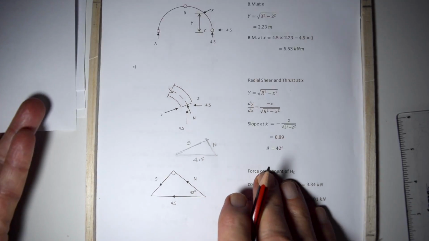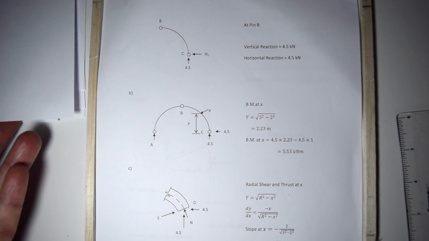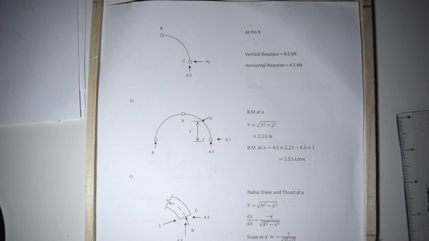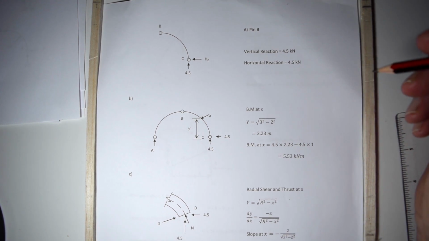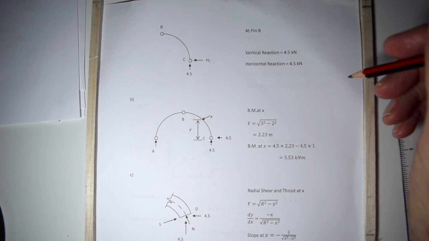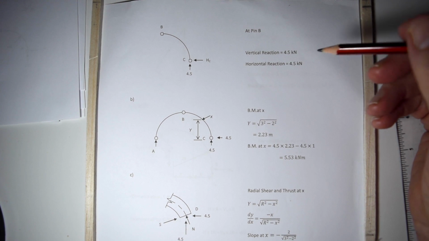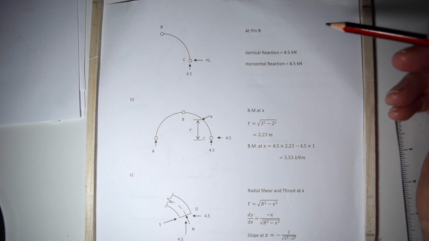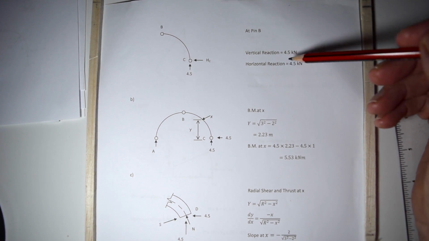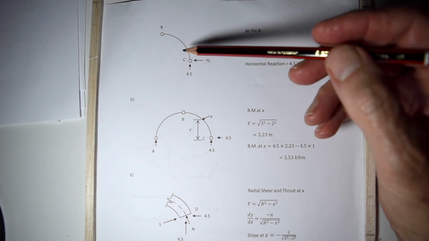I would advise you guys to do these problems again yourselves without looking at your workbook, to see if you remember what the method is once you've gone through this lecture. At the pin, the vertical reactions are 4.5 there.